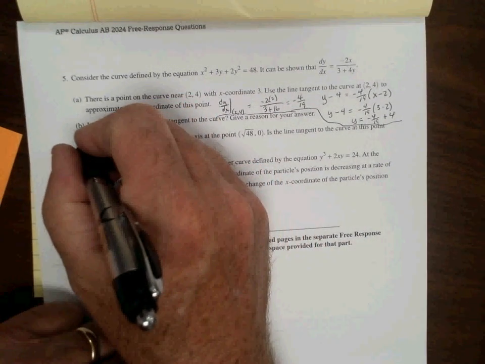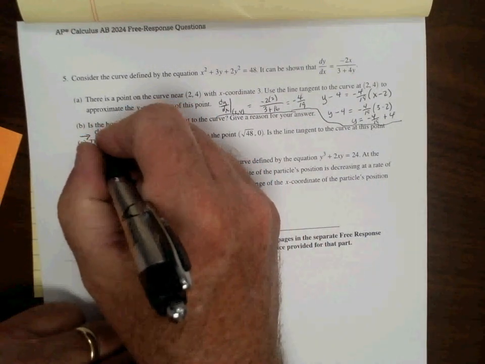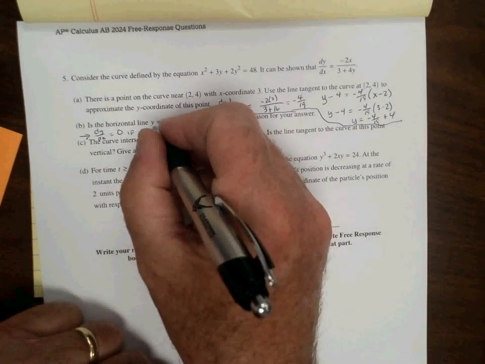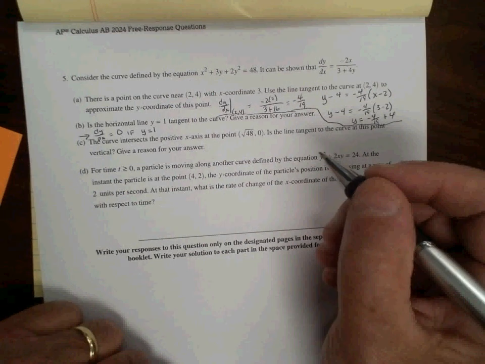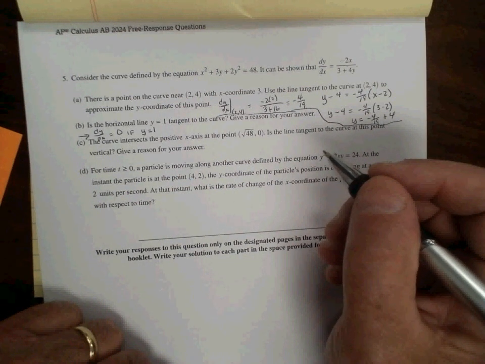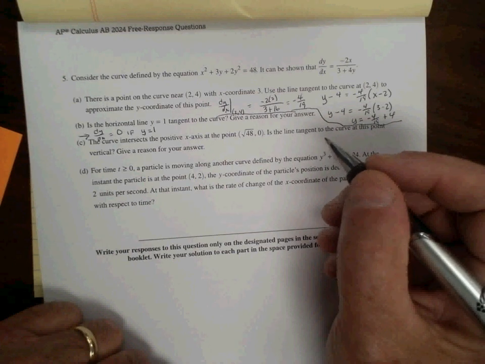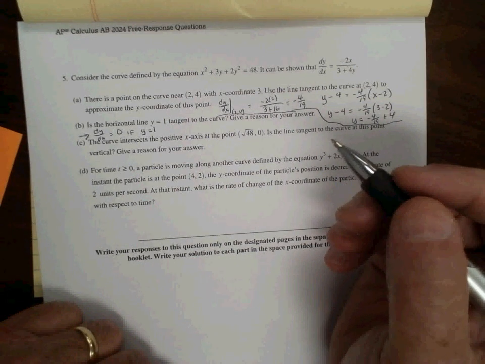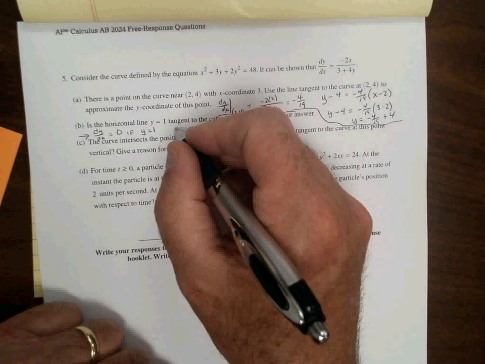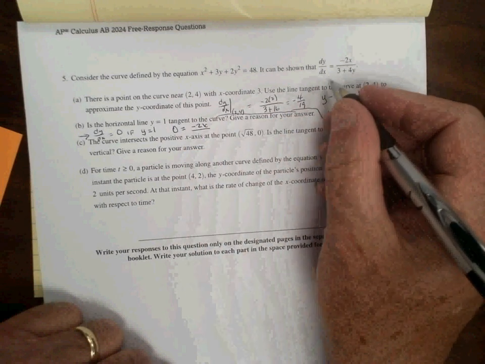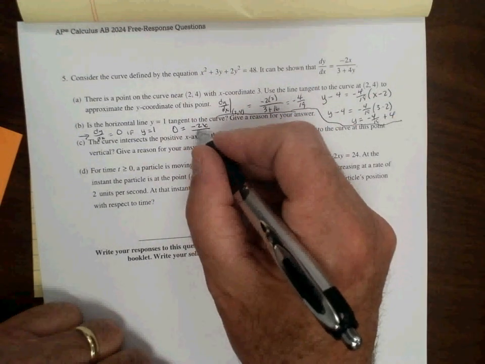This implies dy/dx equals 0 if y equals 1, because the point (something, 1) would have to be on the curve at the point of tangency. So let's look at that and say 0 equals negative 2x over 3 plus 4y, which is going to be 3 plus 4, 7.